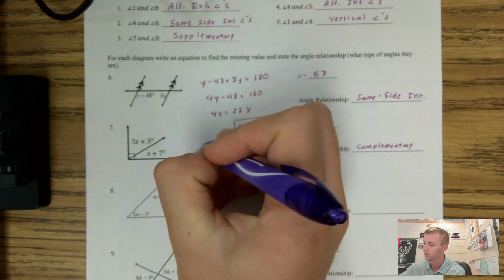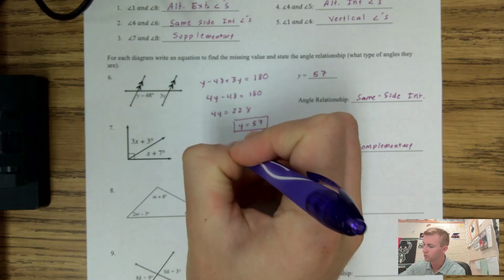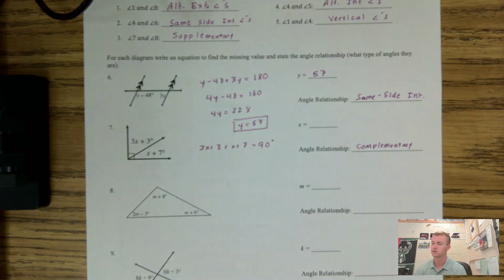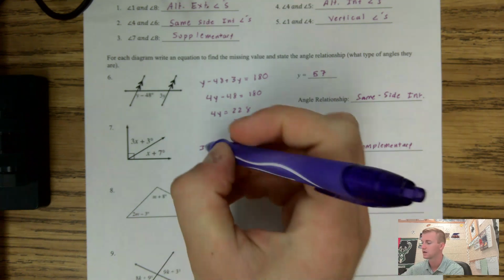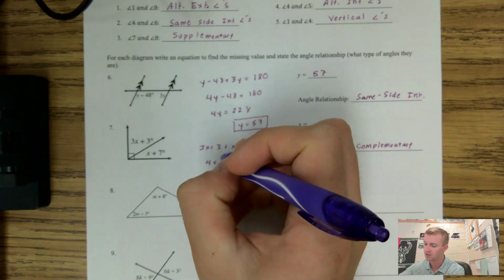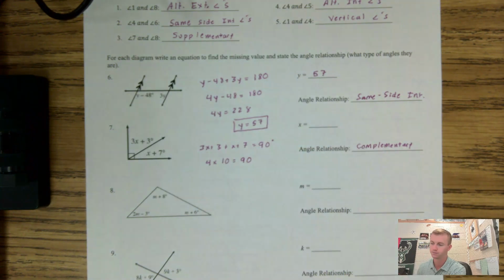So we take 3x plus 3, plus x plus 7, equal to 90 degrees. Now we put our like terms together. Same idea as number 6, but instead of y's we have x's. So 3x and x give me 4x, and then the values 3 and 7 give me a positive 10, equal to 90.